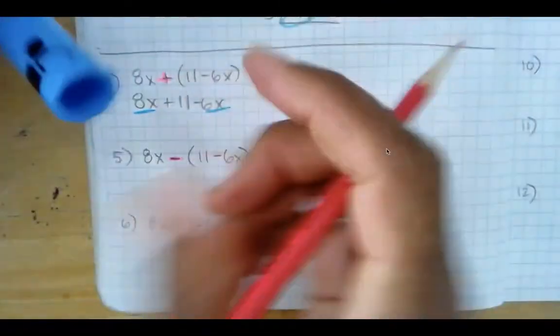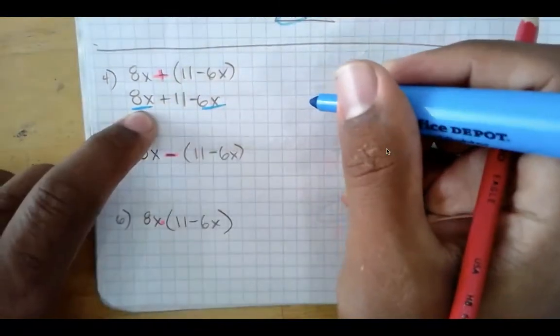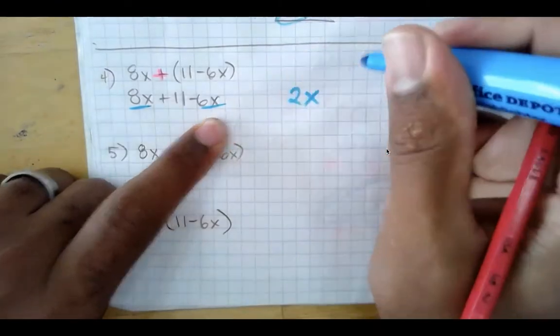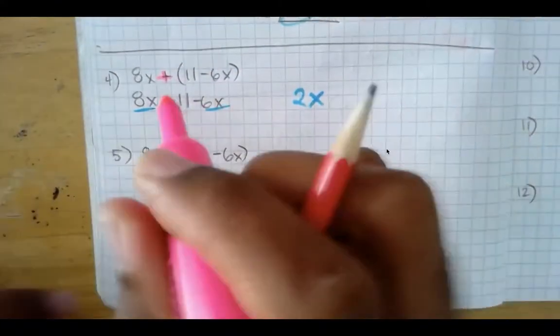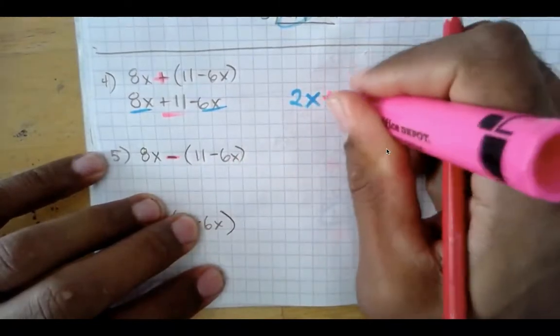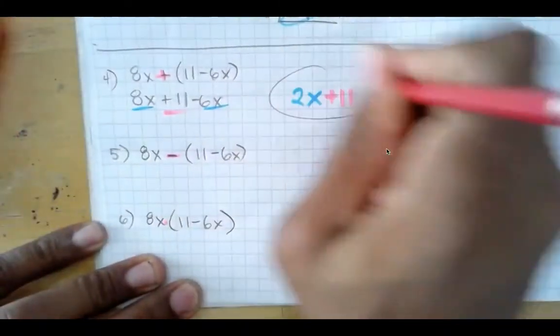So 8x, 6x, that's going to be 8x minus 6x is 2x. And then the only number without x is 11, so we just write 11 over here, or plus 11. Okay, so 2x plus 11.